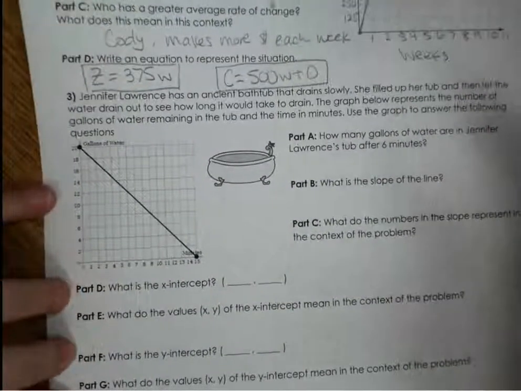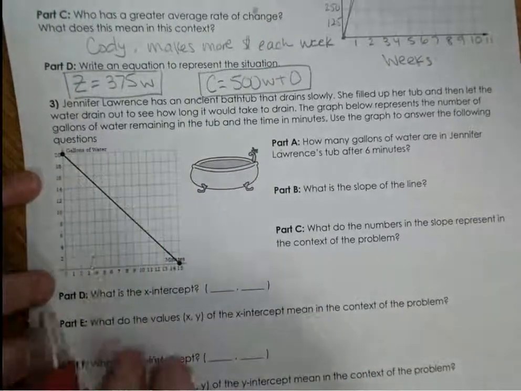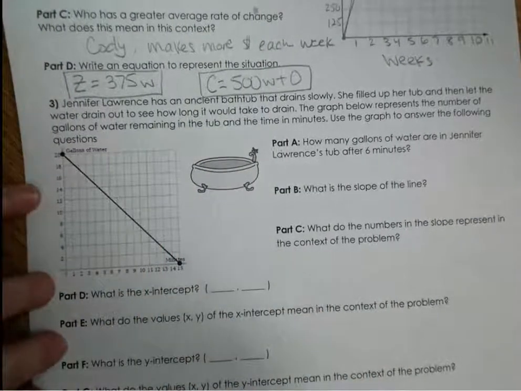I'm going to come down here to the tub. Jennifer Lawrence has an ancient bathtub that drains slowly. She filled up her tub and then let the water drain out to see how long it would take to drain. The graph below represents the number of gallons of water remaining in the tub and the time in minutes. Use the graph to answer the following questions.